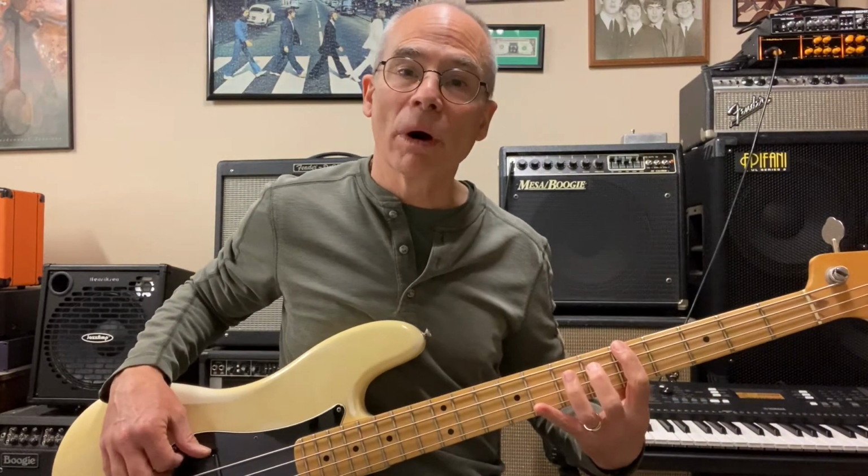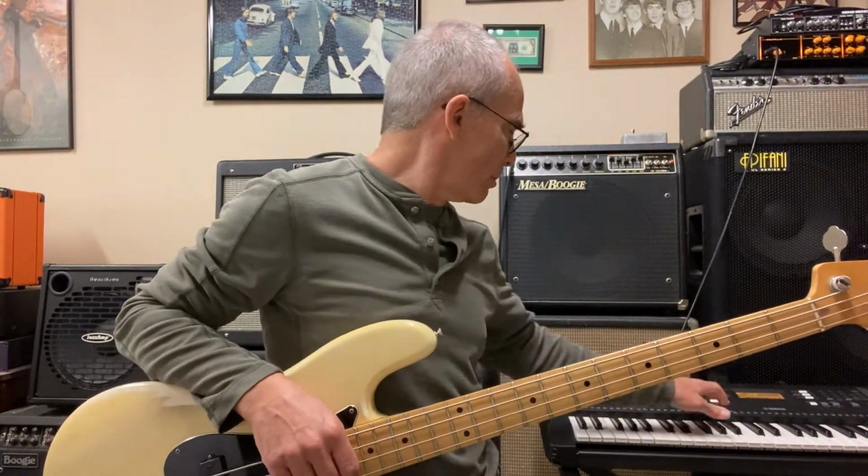And we're going to play half notes. So it'll be 1, 2, 3, 4. Then it goes to a D chord. 1, 2, 3, 4. So you're only playing 2 notes per measure, the root and the fifth. Here it is with a drum beat.